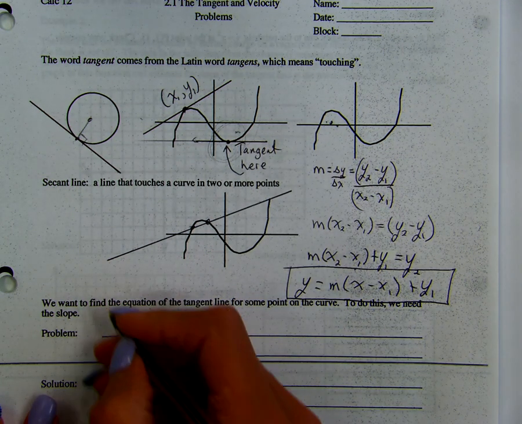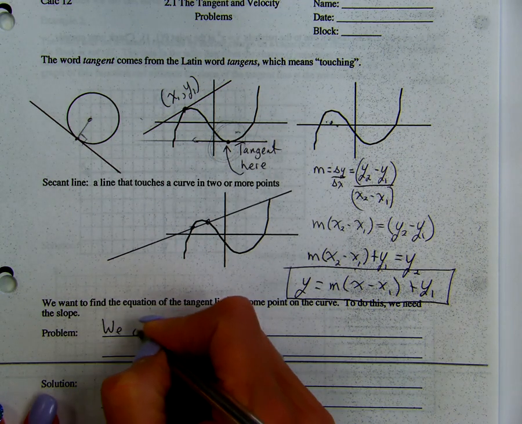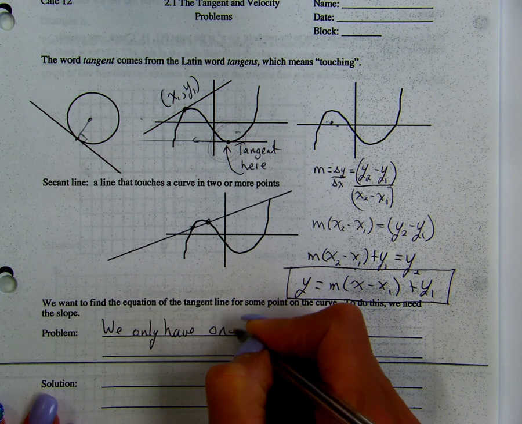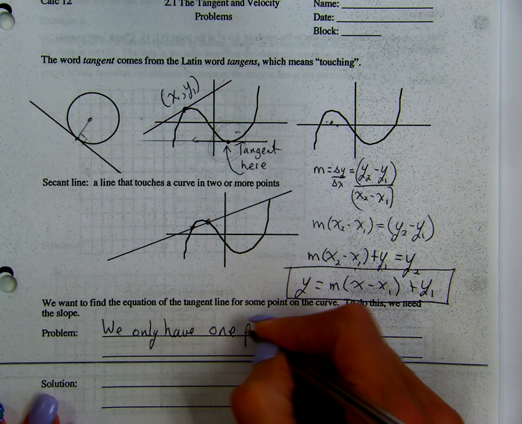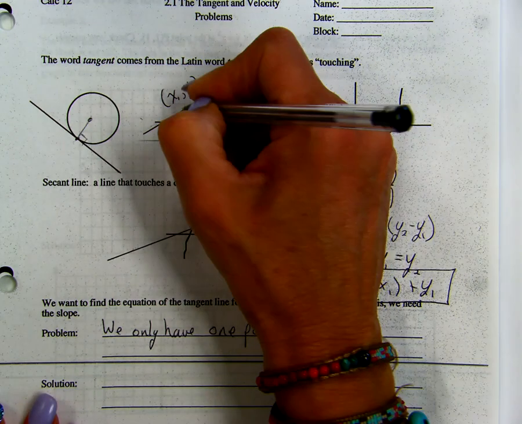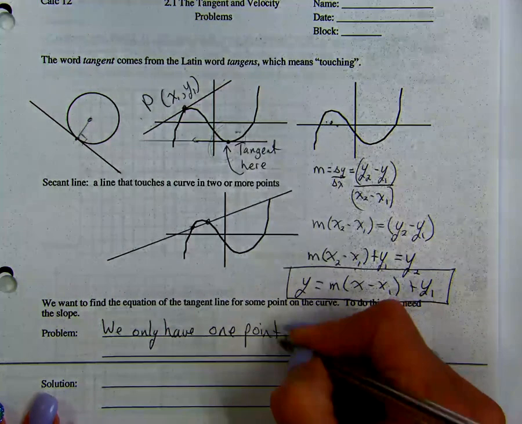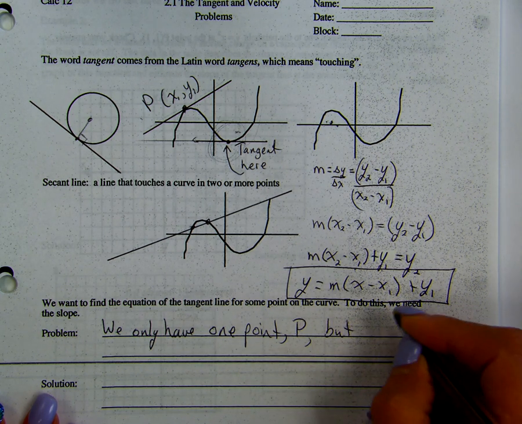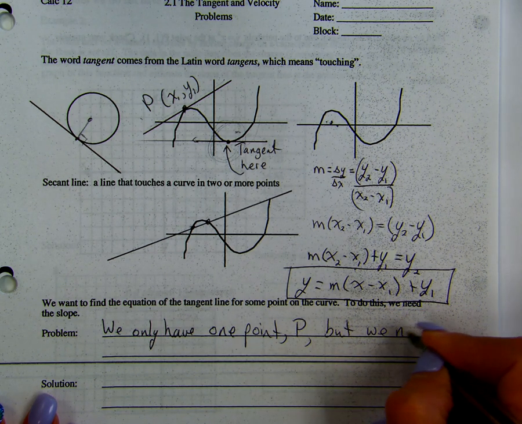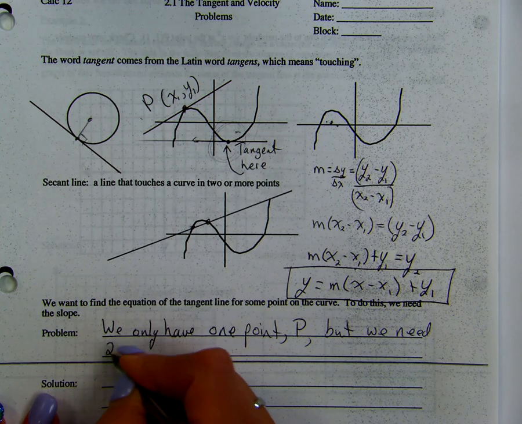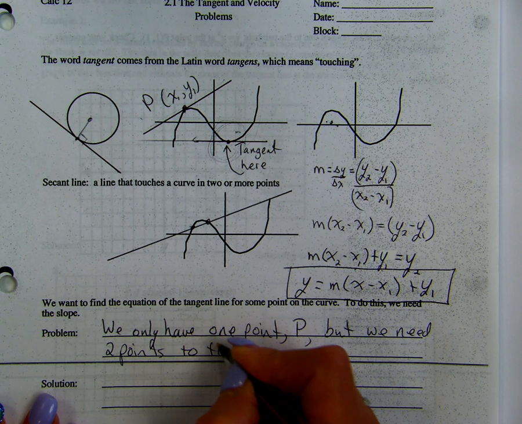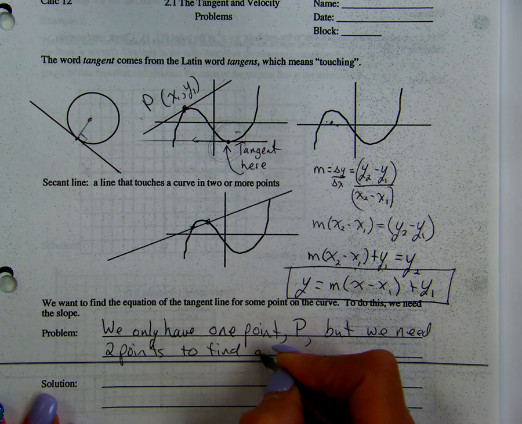We only have 1 point. I'm going to call this point here P. But we need 2 points to find a slope.